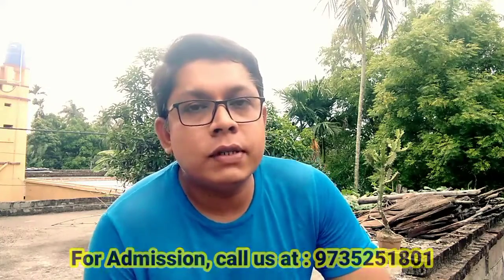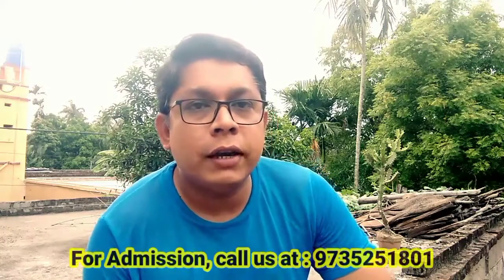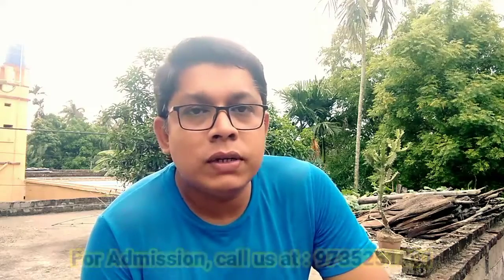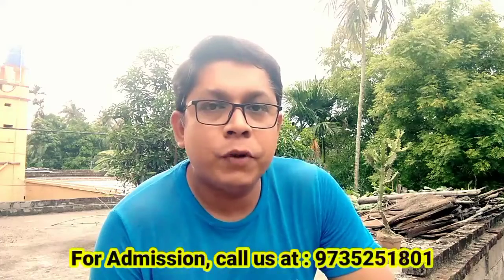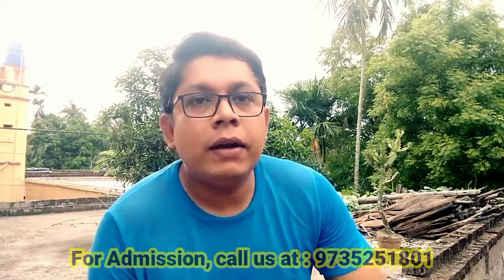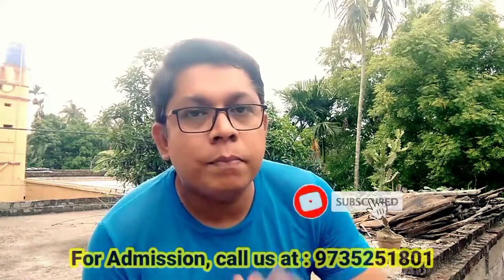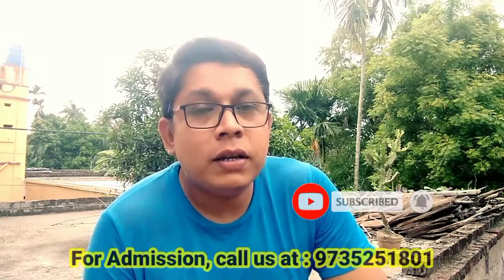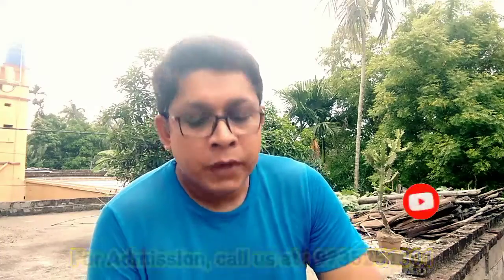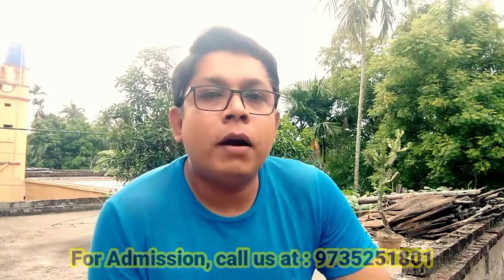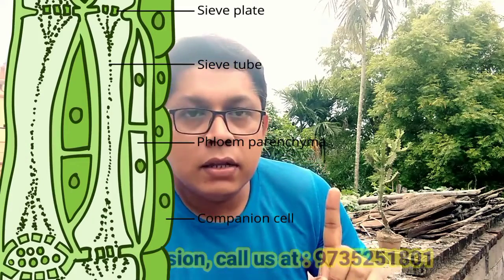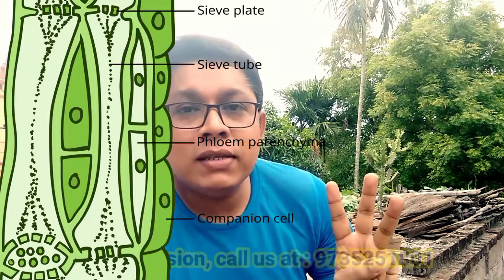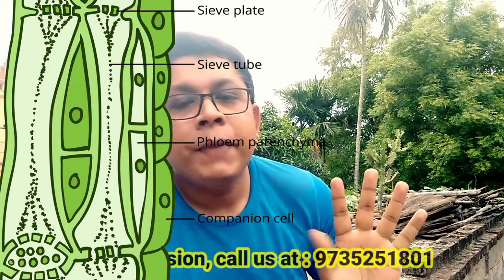After the photosynthesis process, when the food is ready, it means C6H12O6 glucose is ready. After that, it is stored in different body parts of the plant. For this transfer purpose, the phloem tissue, the conductive part, helps. Now, what are the entire parts? The parts are sieve cells, sieve tubes, companion cells, phloem parenchyma and fibers.